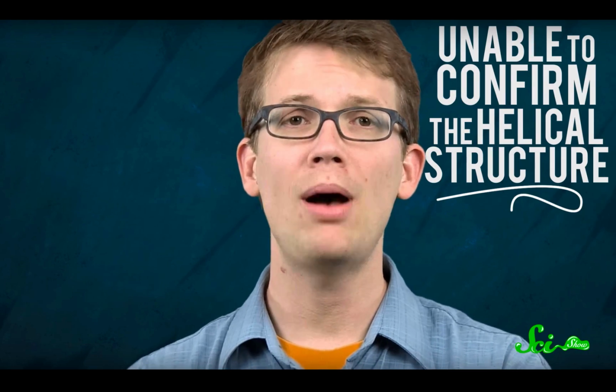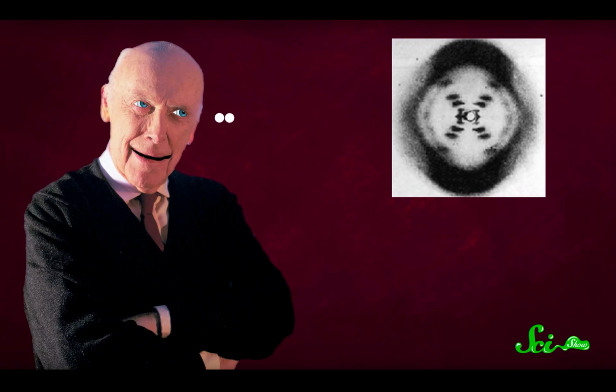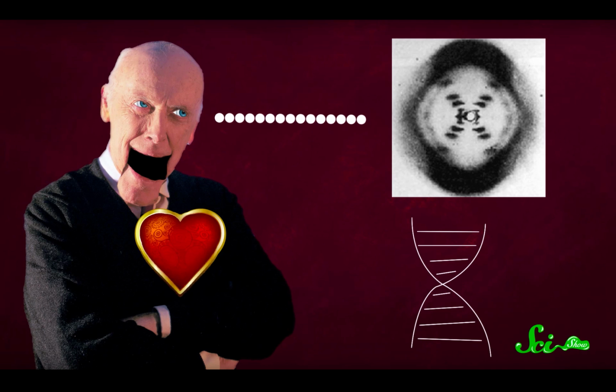Though Franklin had yet to publish her images, Watson got a peek thanks to Wilkins, who shared the photograph with his rival in early 1953 without the knowledge or permission of Franklin. Watson wrote of the photo, "The instant that I saw the picture, my mouth fell open and my pulse began to race." Less than 2 months later, using their own data, Watson and Crick announced to the world that they had discovered the structure of the double helix.